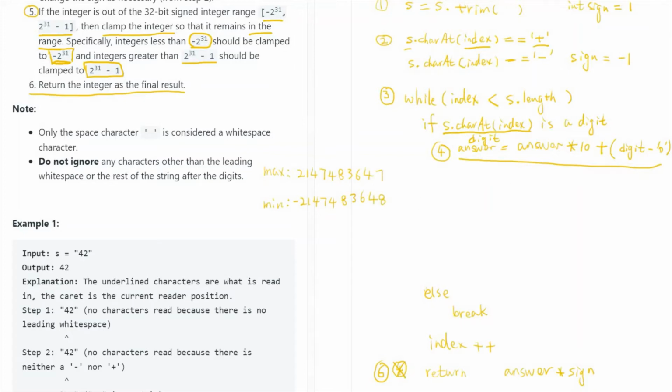In our process, when we update our answer digit by digit, all the digits are positive. Our current value of the answer is always positive.